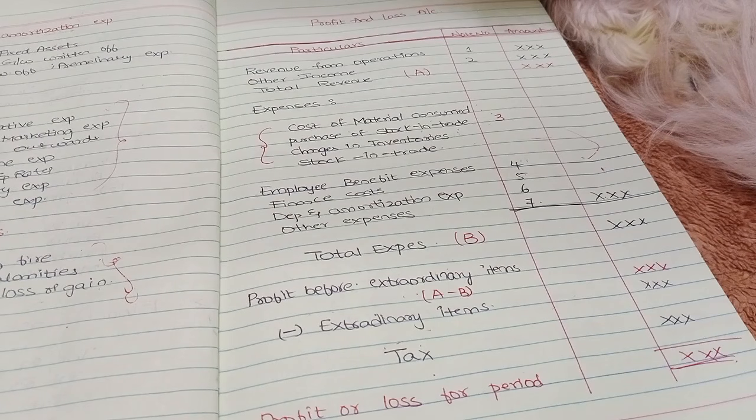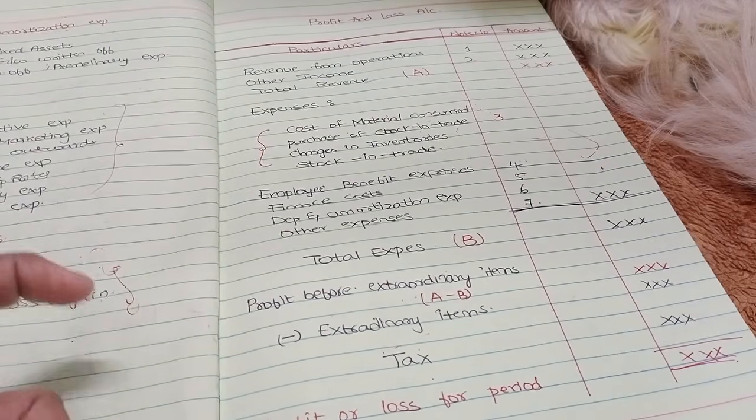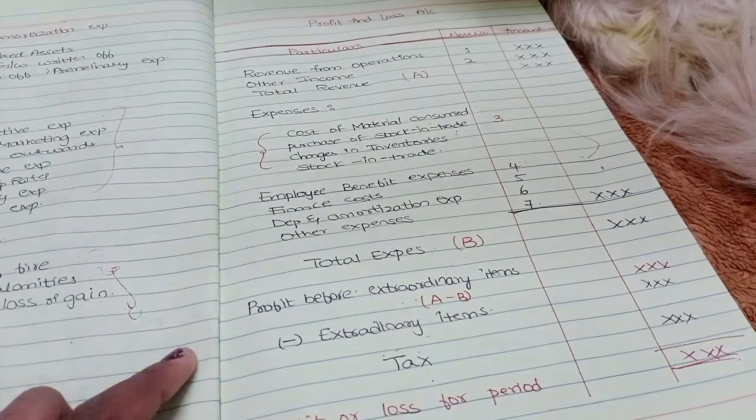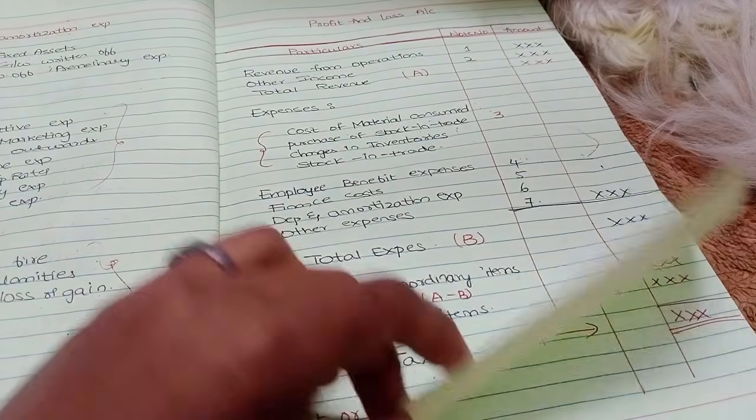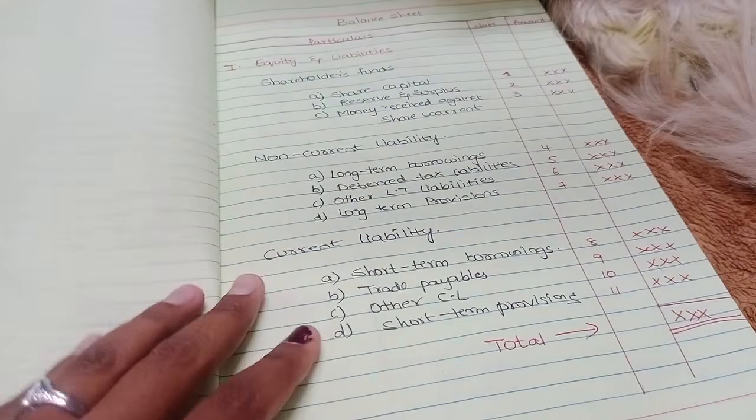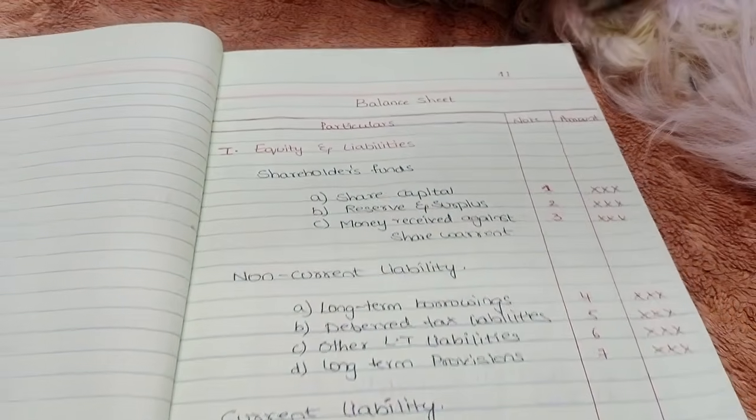Whatever amounts we are having in the question, we are distributing in the pro forma. That's it, right? Here you are not having any formulas like that. So this is the thing. Next we will discuss the balance sheet.